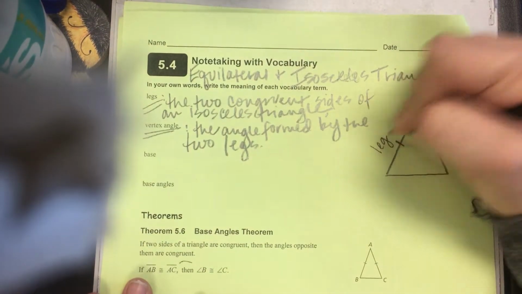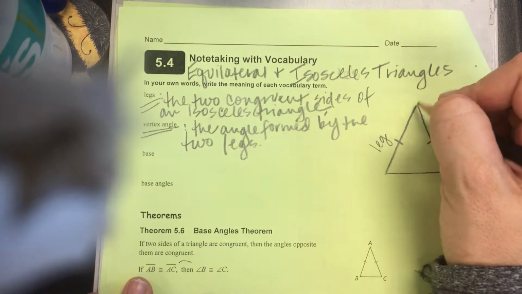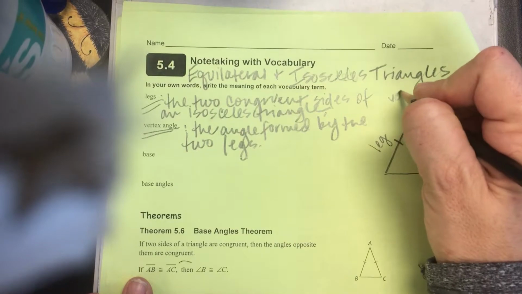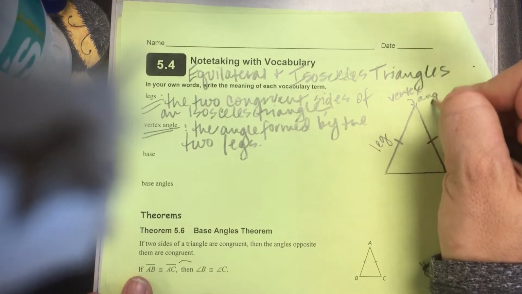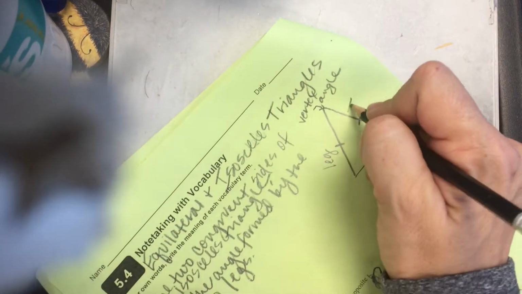So I'm going to go into this drawing and I'm going to label these things on here. That's the vertex angle. This is also a leg.